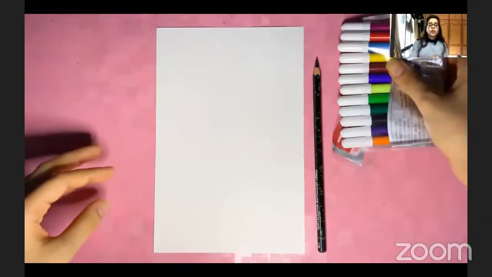So don't worry if you don't have the exact materials. It's totally fine if you have a close substitute to it, like crayons or even pencil colors. I would be using sketch pens in today's class, but you can also make use of crayons. Okay, so these are the three basic and simple art materials that we need in today's class, and we are all set to draw a beautiful mandala. Okay, so let's get started with the class now.